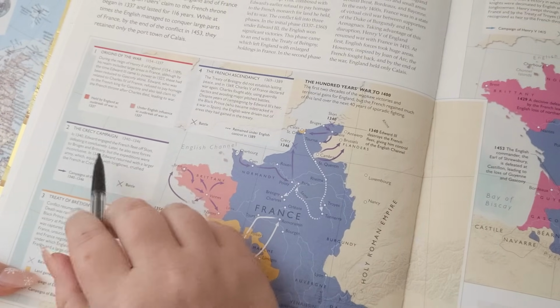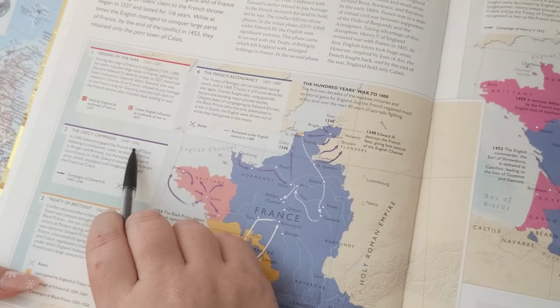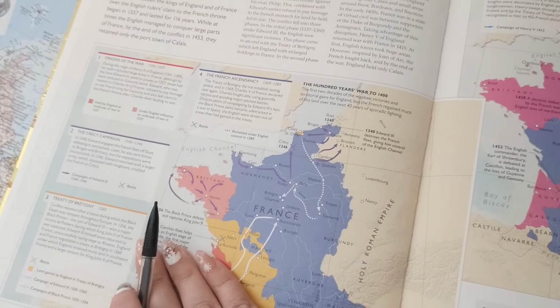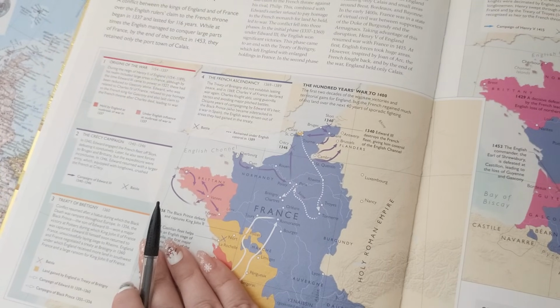The Cressy Campaign, 1340 to 1346. I'm going to move my microphone too. I sound a little bit distant. How's that? Is that better?